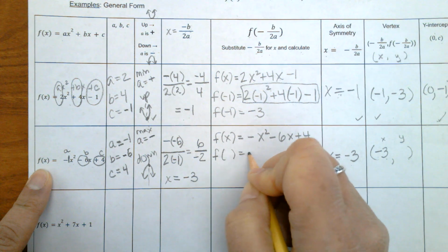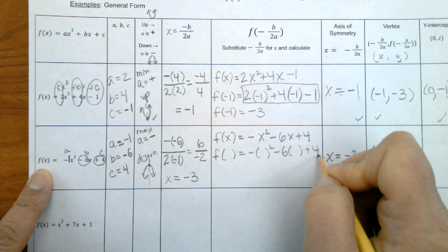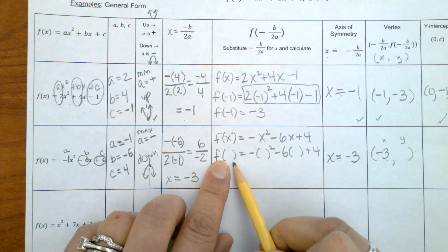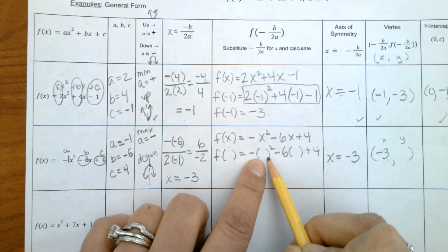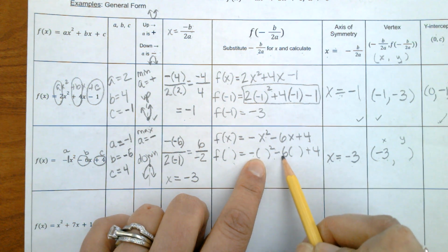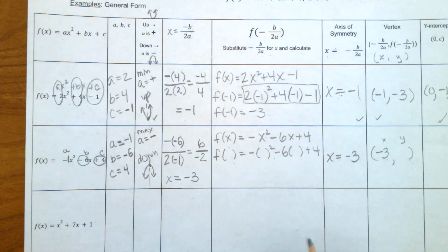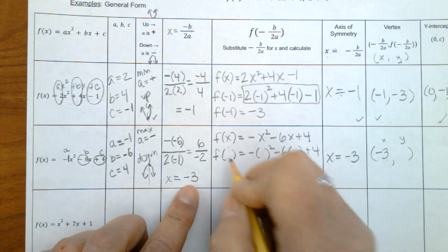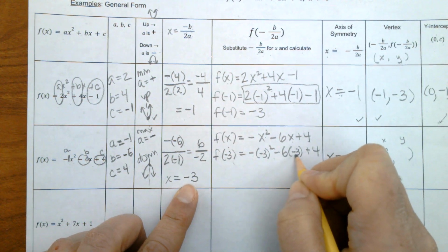And anywhere we see an x, we're going to put a set of parentheses: negative, x in parentheses squared, minus 6, x in parentheses, plus 4. What are we going to put in those parentheses? The number that we just found, negative 3, negative 3, negative 3.